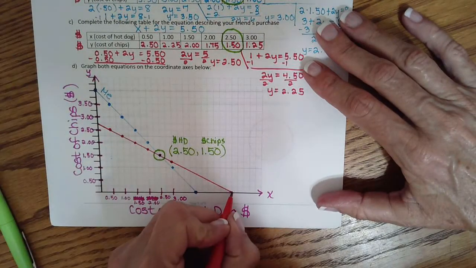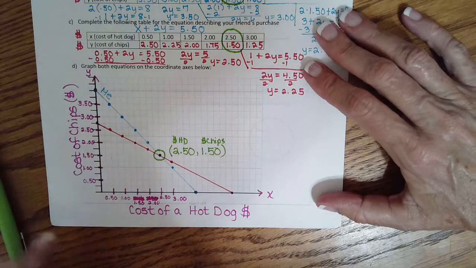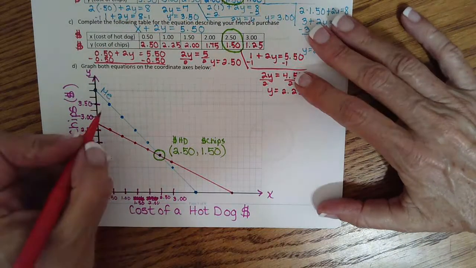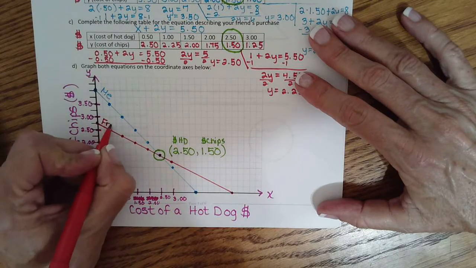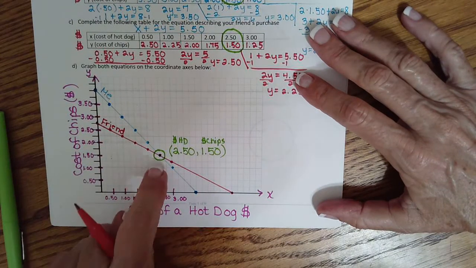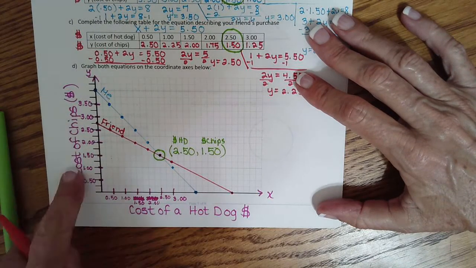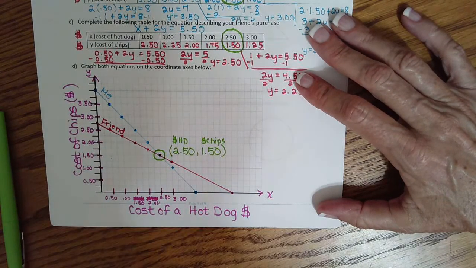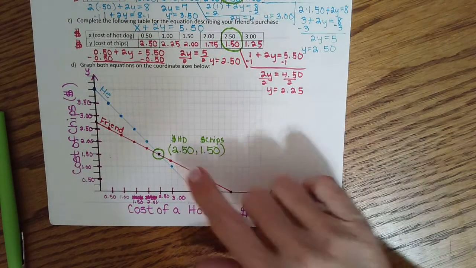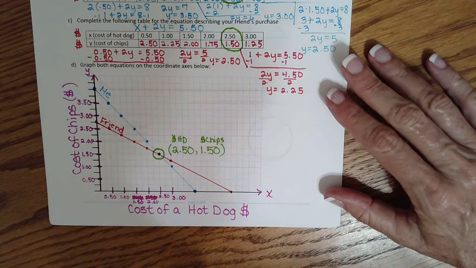And it would end here and end here. And this would be my friend. So I can tell by graphing all the different scenarios, the one in common is this, x being the price of the hot dog, y being the price of the chips. Therefore, I know my solution is $2.50, $1.50. So I just figured out the cost without anyone telling me.